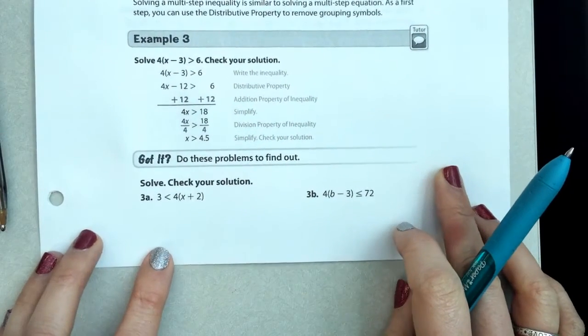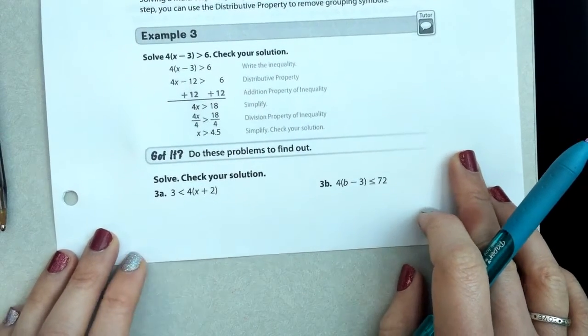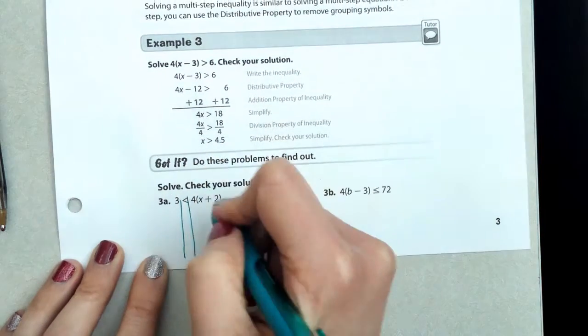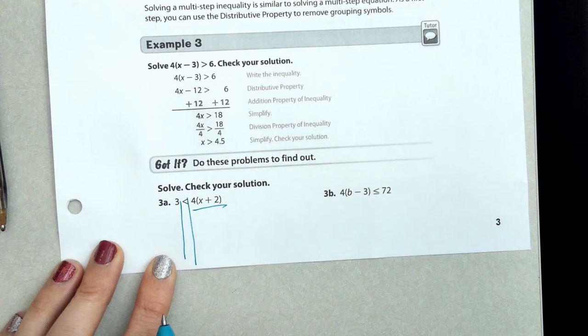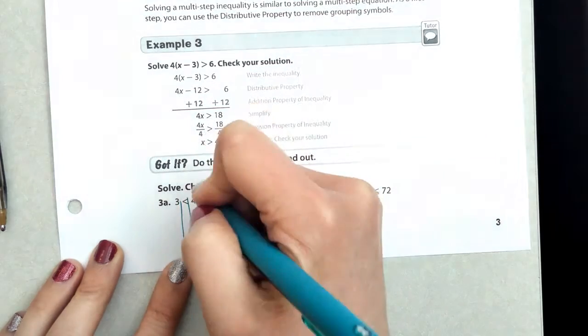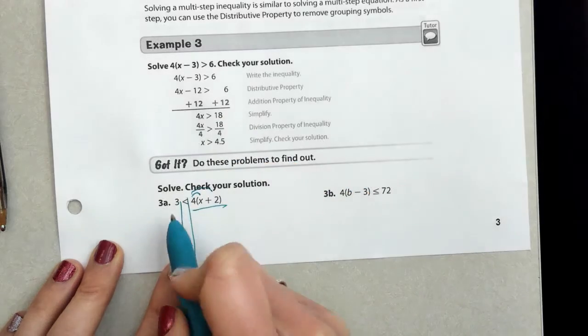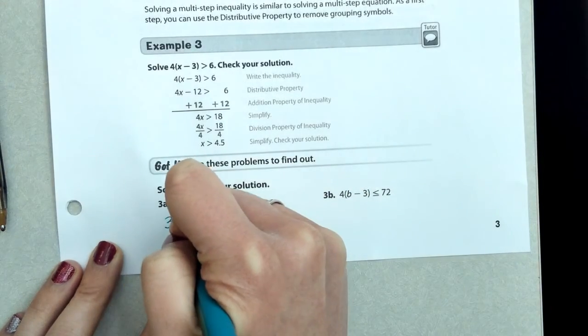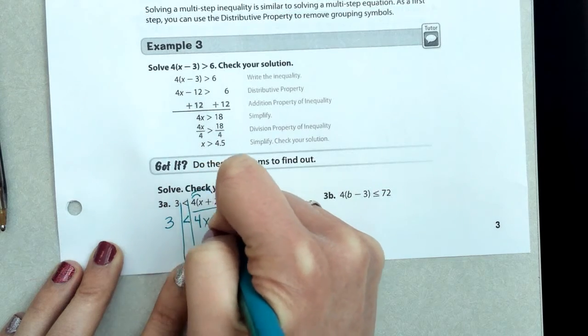Okay, the next one. You've solved equations like this. They work very similar for inequalities. So here, you could divide by 4 on both sides, but I'm going to change my mind and I'm going to distribute because 3 is not easily divisible by 4. So I'd have 3 is less than 4x plus 8.